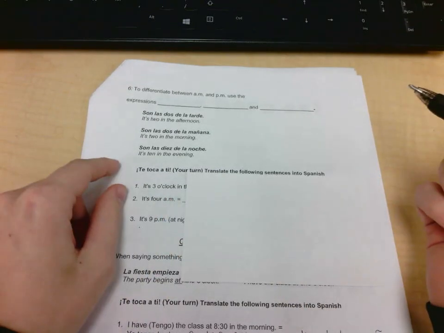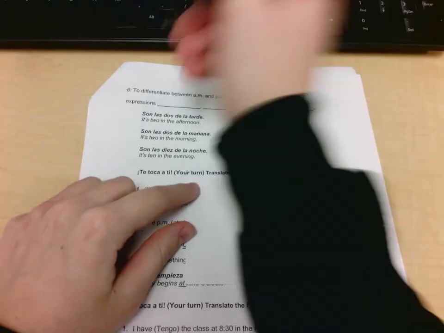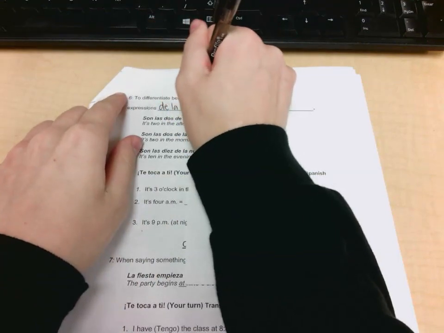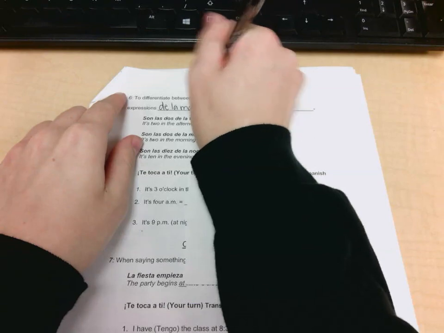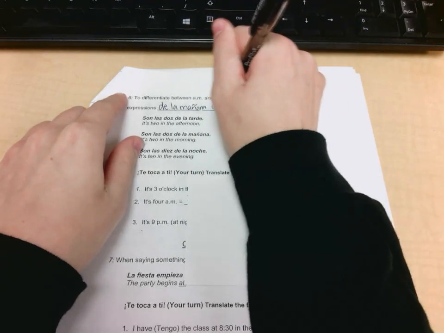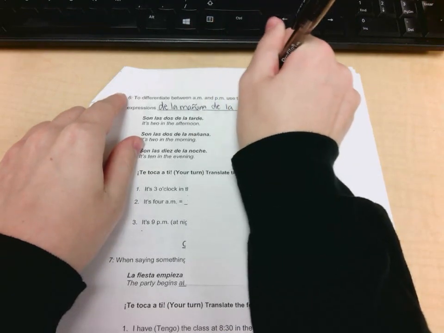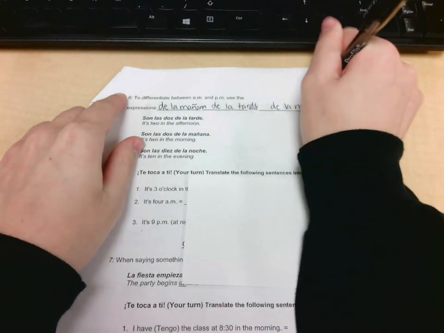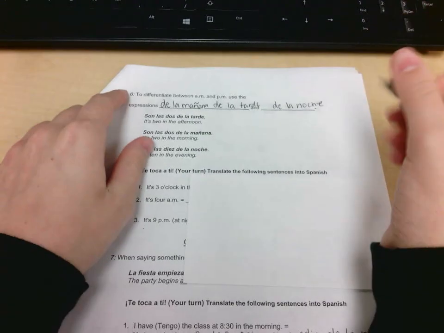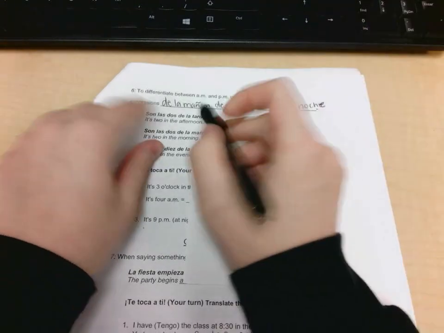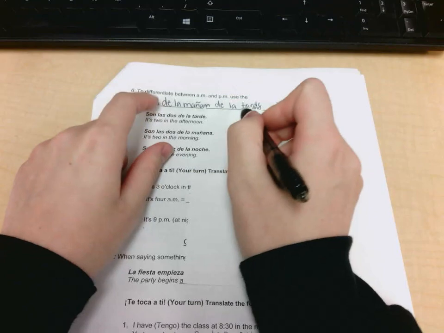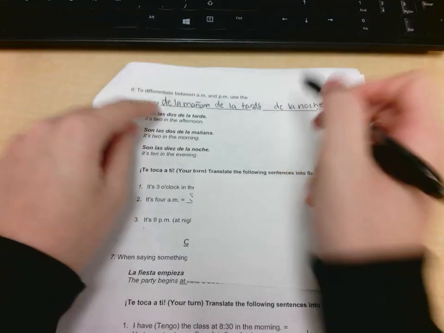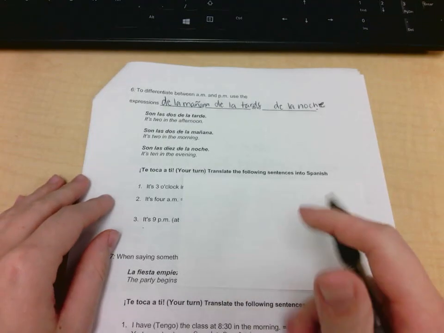To differentiate between AM and PM, you are going to use the expressions de la mañana, de la tarde, and de la noche. So de la mañana in the morning, de la tarde in the afternoon, de la noche in the evening or in the night. So, your turn.